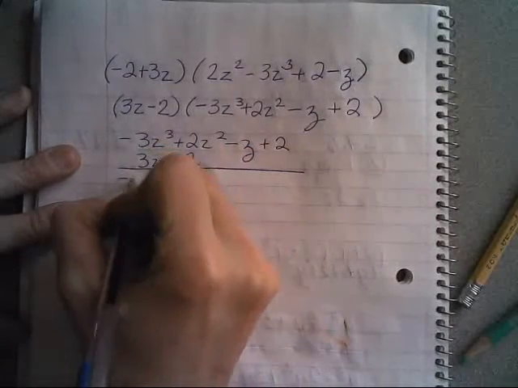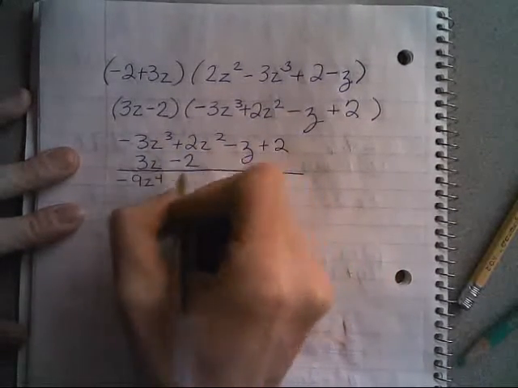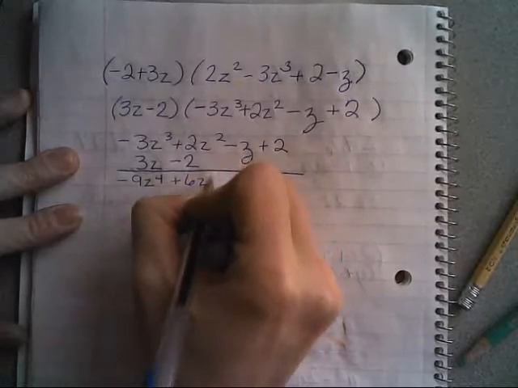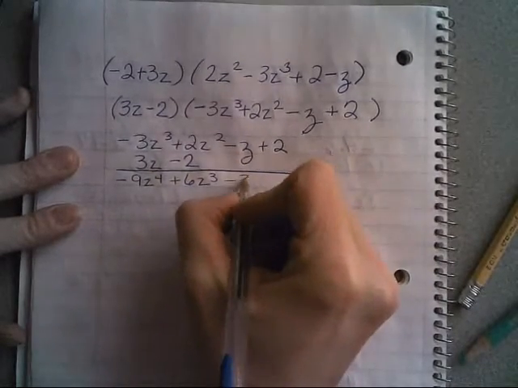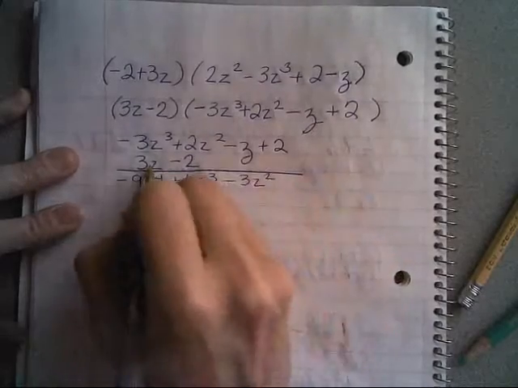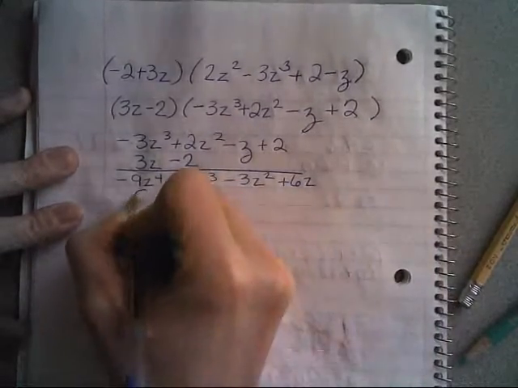So you end up with negative 9z to the fourth plus 6z cubed minus 3z squared plus 6z.